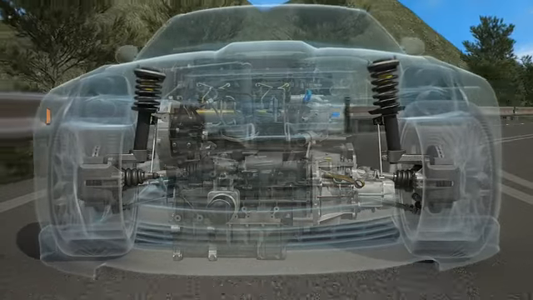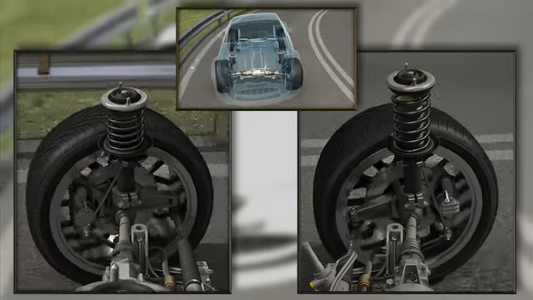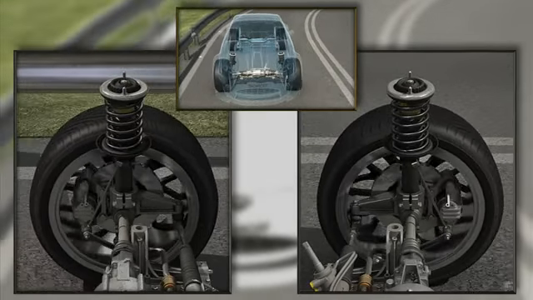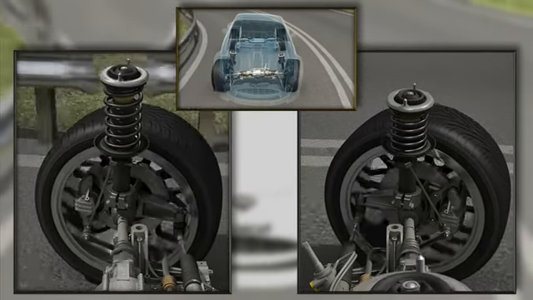The shock absorber is one of the fundamental elements of the vehicle suspension system. Its function is to stop spring oscillations, providing control, grip, stability and comfort to the occupants of the vehicle.